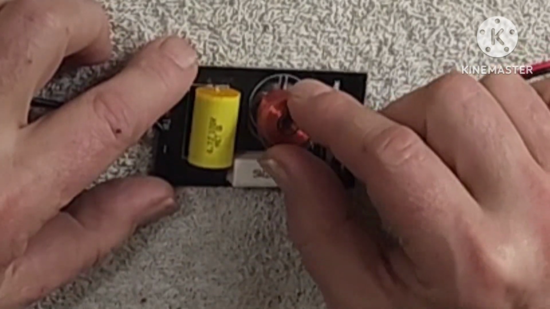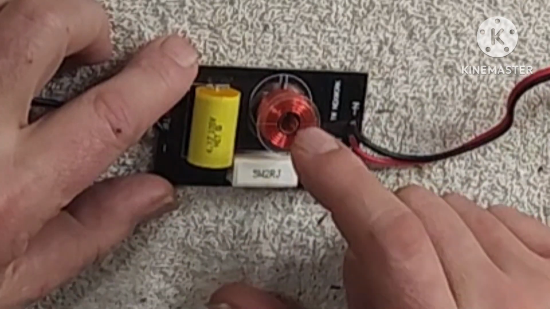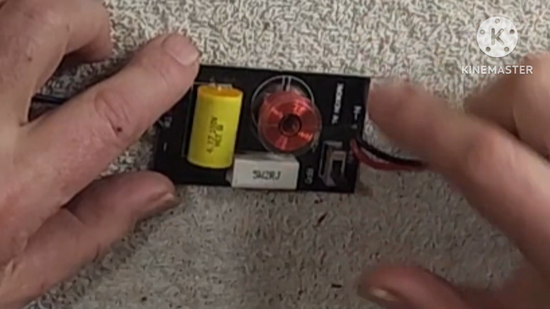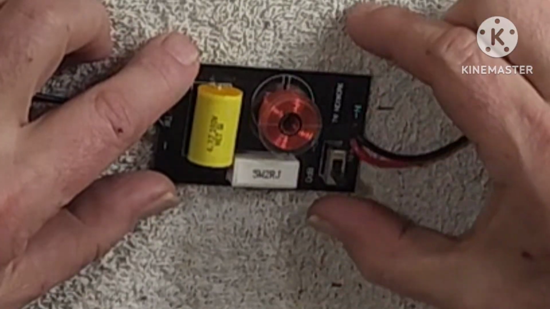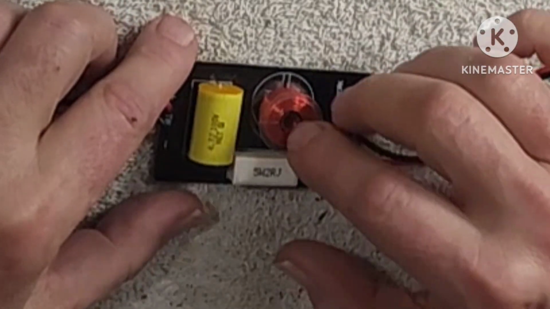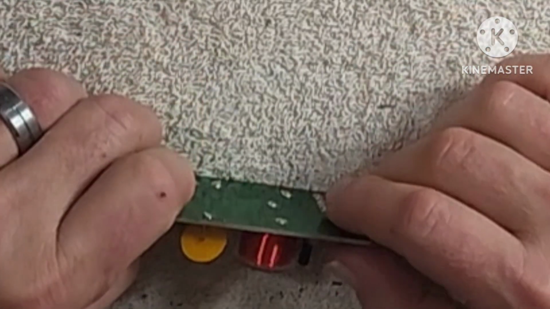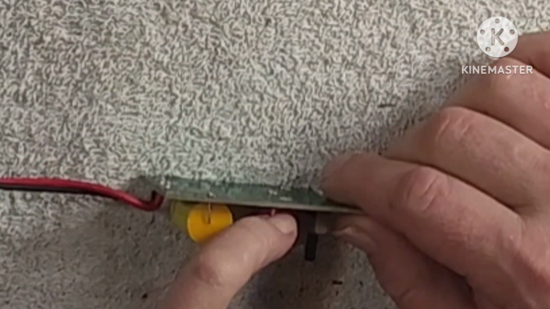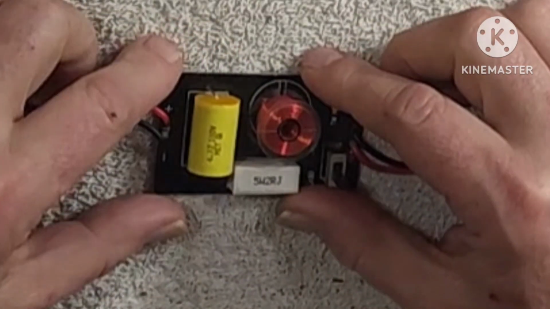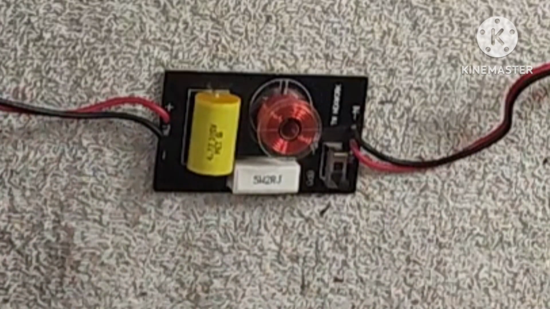Whenever you're going to filter a woofer, the coil is usually bigger than this. Most of the time, you'll see them on a crossover turned sideways and kind of long, like a little log. And that's designed more for a woofer. This would technically work, but it wouldn't last that long. The coil wire is too fine. It's just not designed for that much power. But the process is exactly the same.